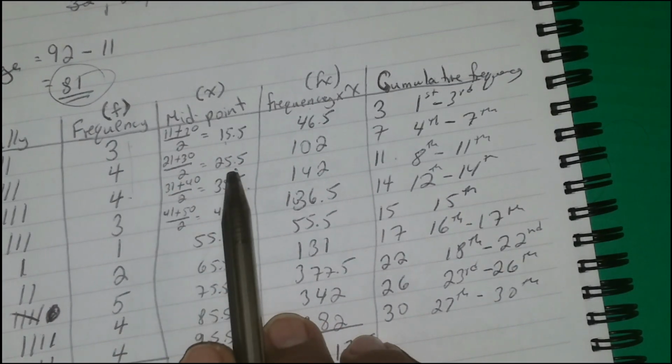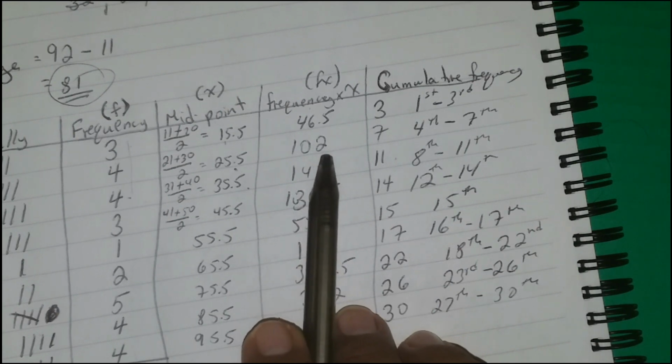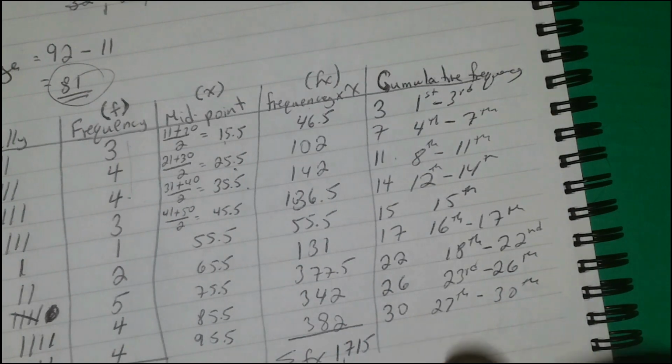4 times 25.5 gives you 102, right? And then you just multiply. Now notice that this here is the estimated sum.